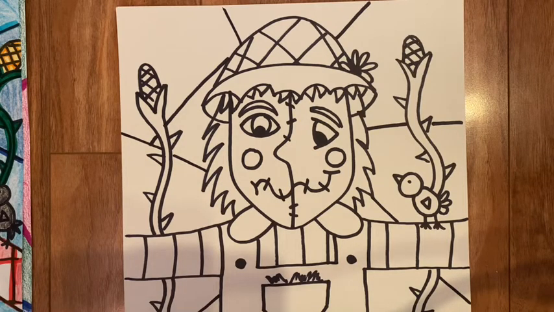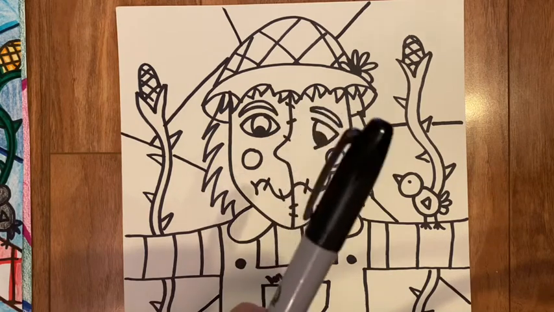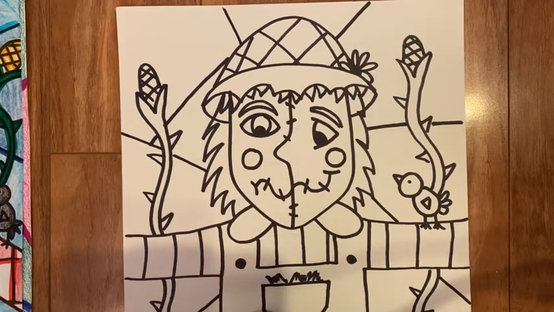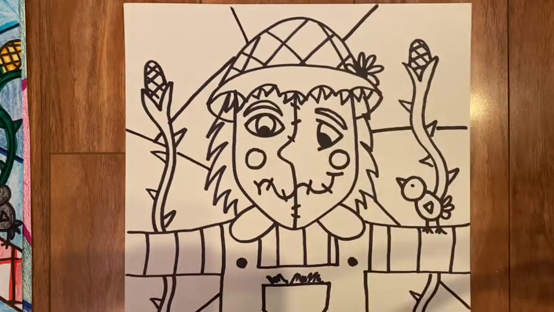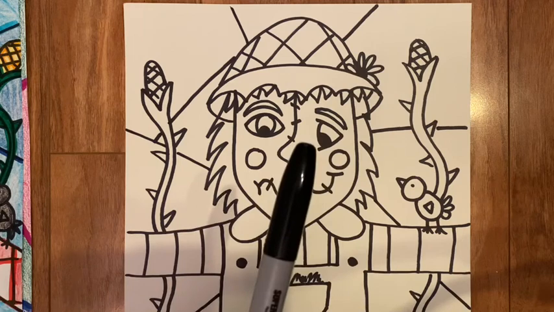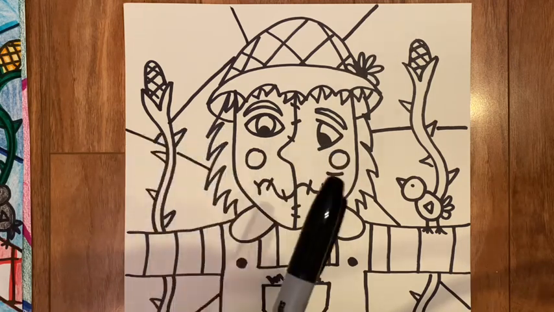Now before you start to color, you're probably going to want to take either a black marker or a black crayon and trace your picture. Most of the time in Picasso's work, he has a nice black outline in his images, so that way the colors stand out even more when you color them in. Remember, it does not have to be a permanent marker. Any black marker will work for outlining.